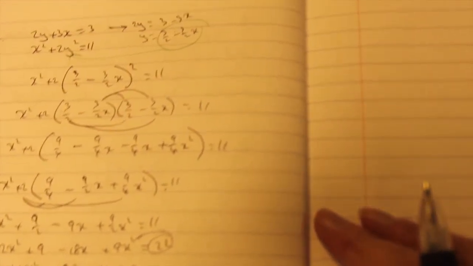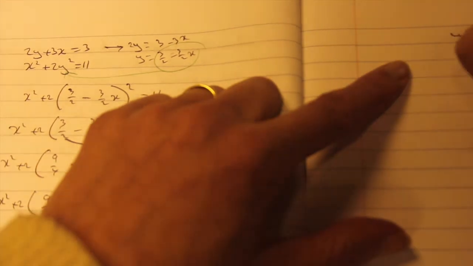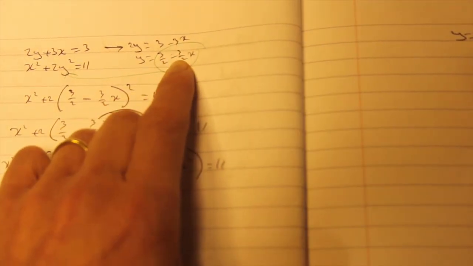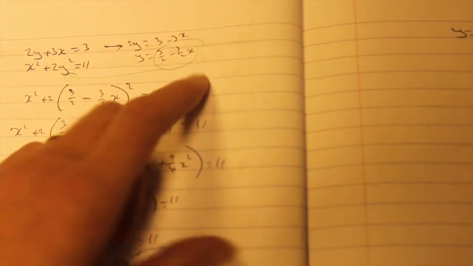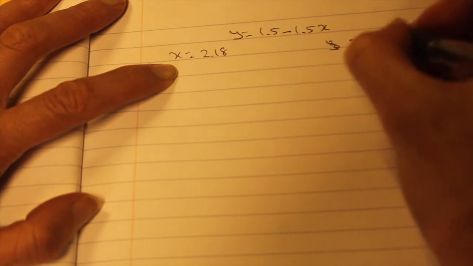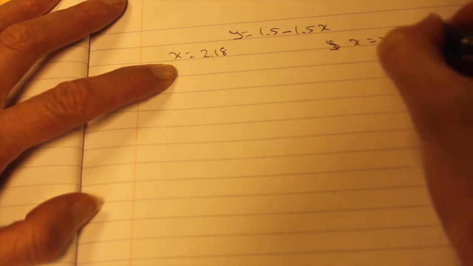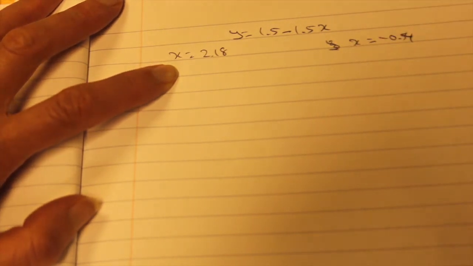So there's your y equals at the very top there. So y equals, I'll just write 1.5 here, 1.5 minus 1.5x. So you've got two different values for x. X is 2.18 and x is minus 0.54.